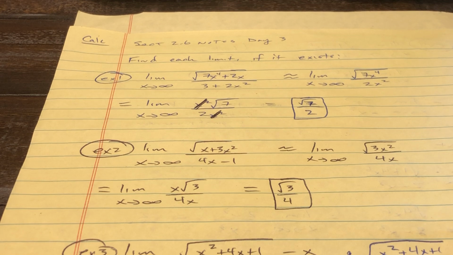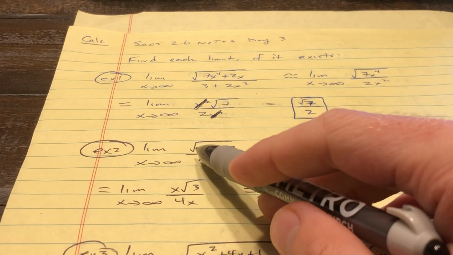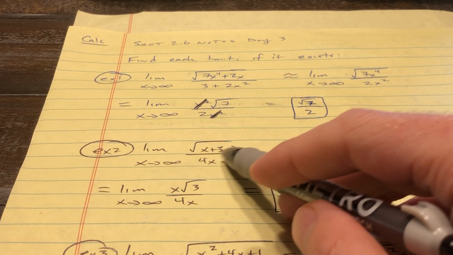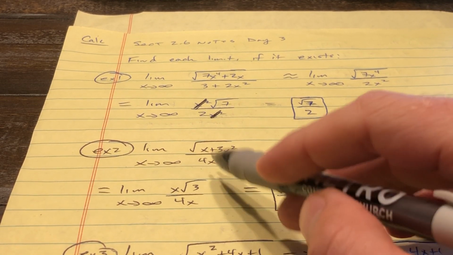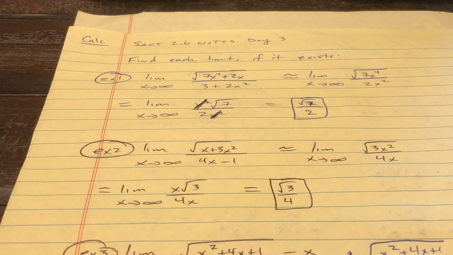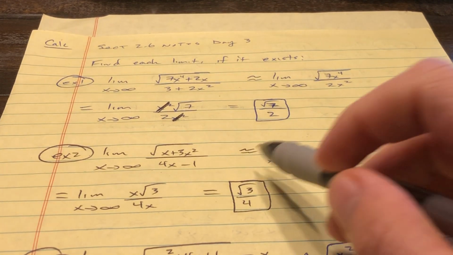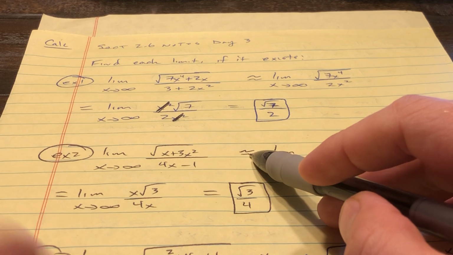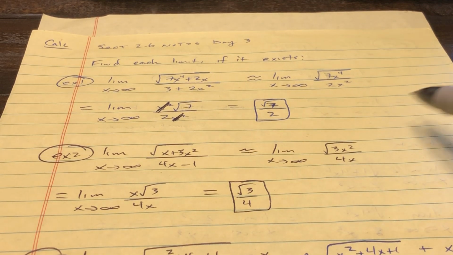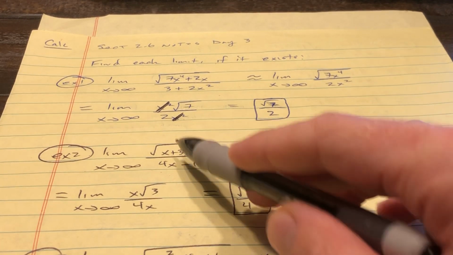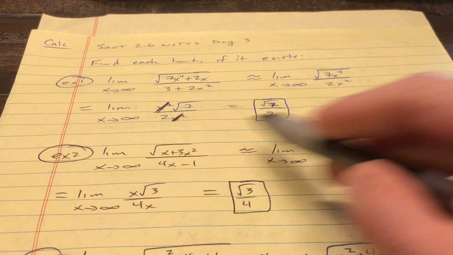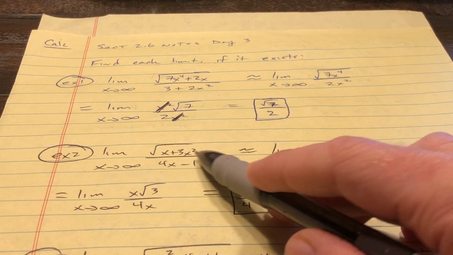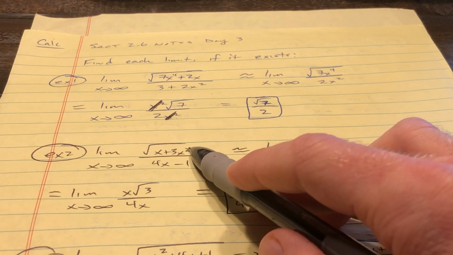Next one, the limit as x goes to infinity of the square root of x plus 3x squared, divided by 4x minus 1. This is essentially just like number 1. This is approximately, and this is how I want you to do it, double tilde there, the limit as x goes to infinity. What's the most important factor? Up top, it's 3x squared.